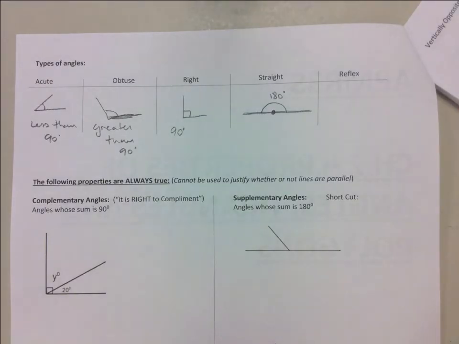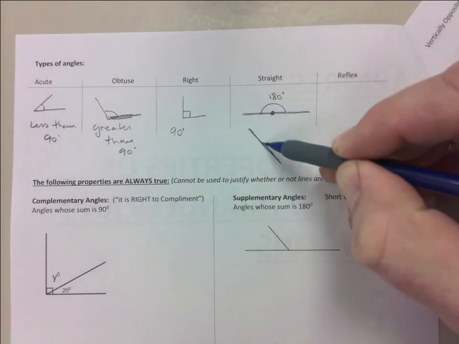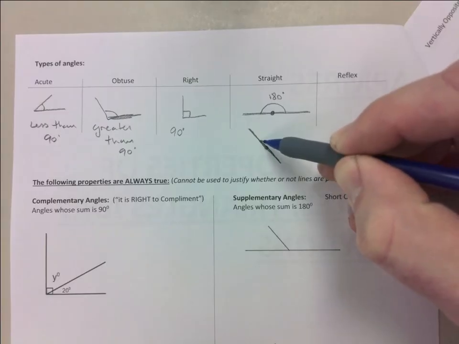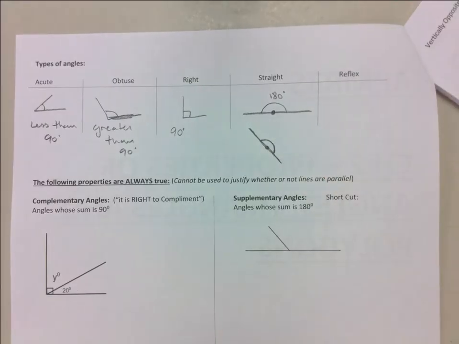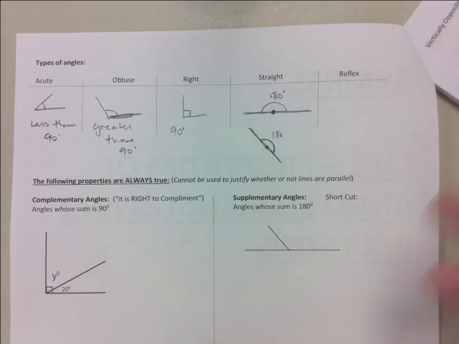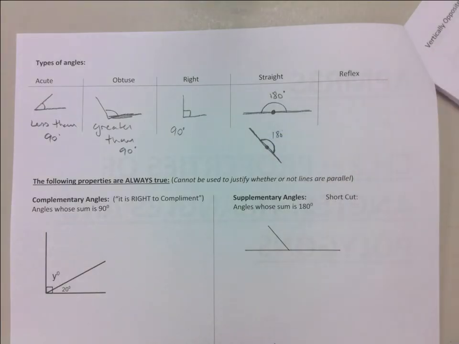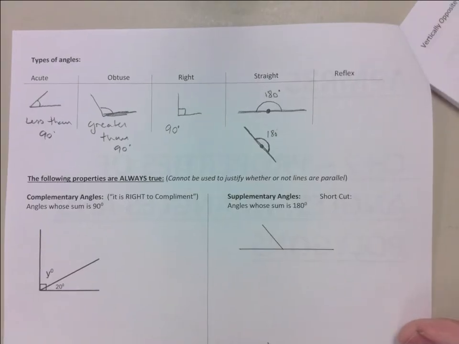It's like an RCMP hat. But keep in mind, you could also have a slanted line and cut it and still have a 180. You might have a straight angle going in a diagonal, but that line in itself has a 180-degree angle.